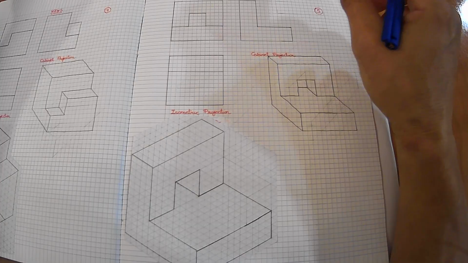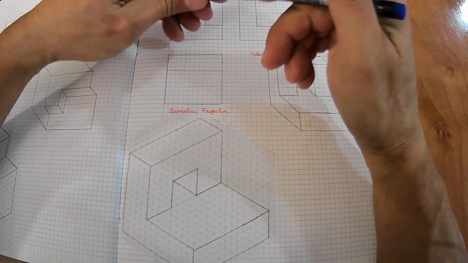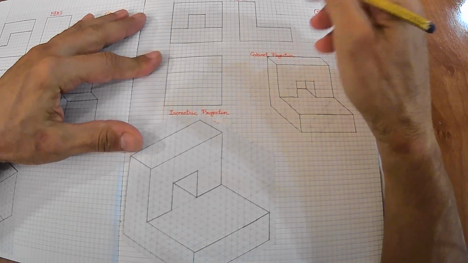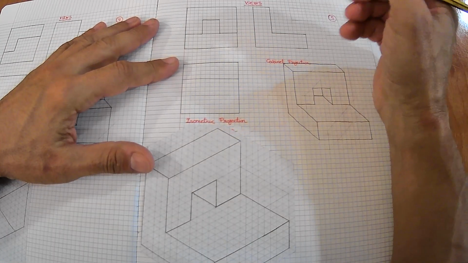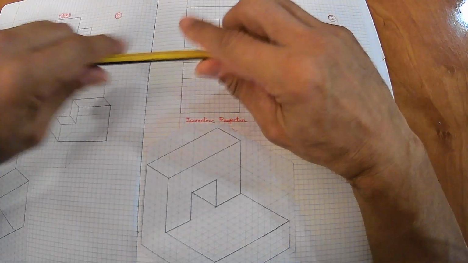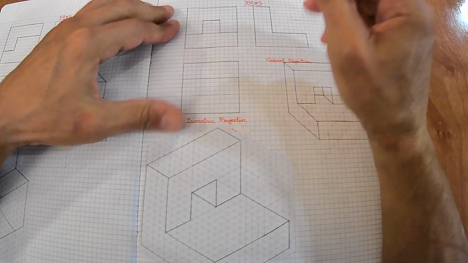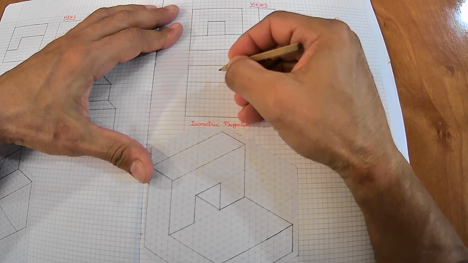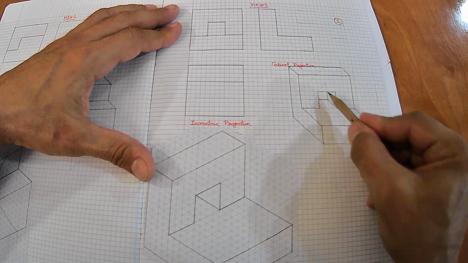Moving on. New information. From part 5, you have to start drawing center lines and hidden lines. Let's see, for example, hidden lines. Here we have a tunnel.